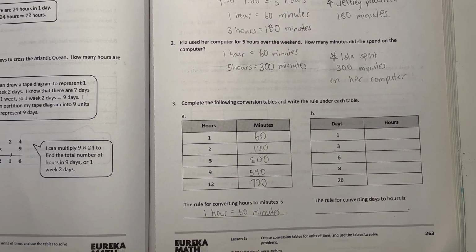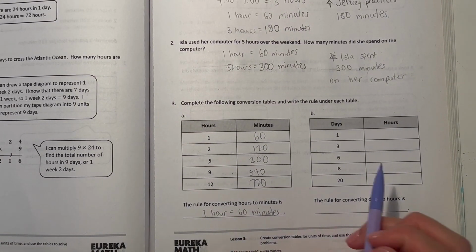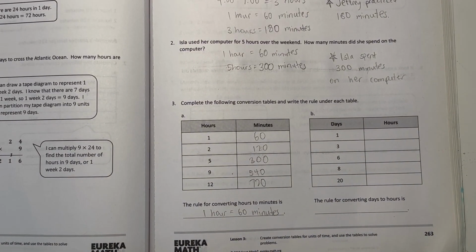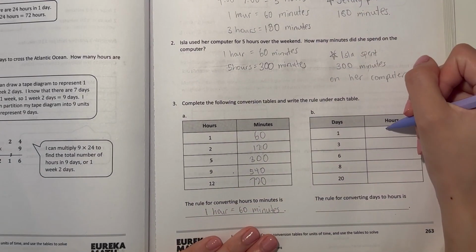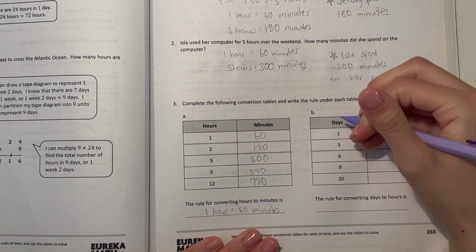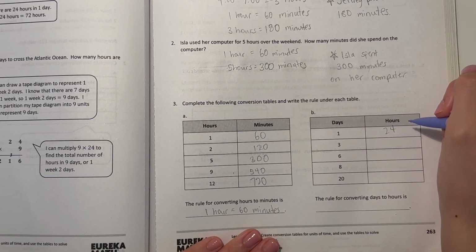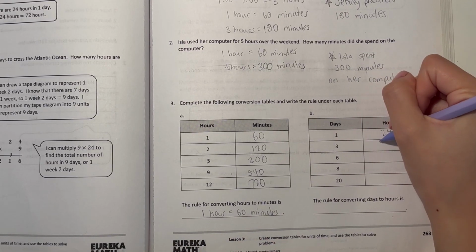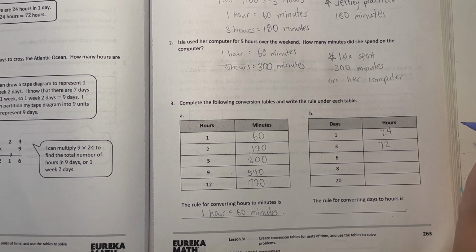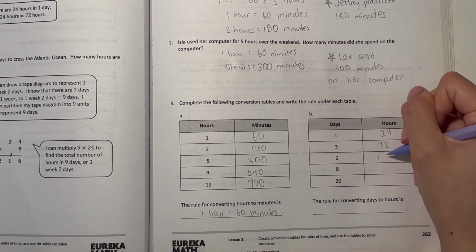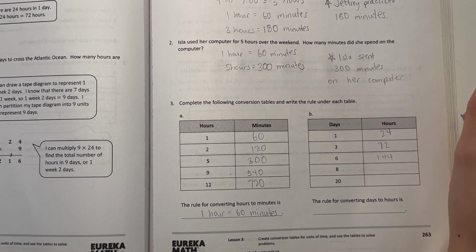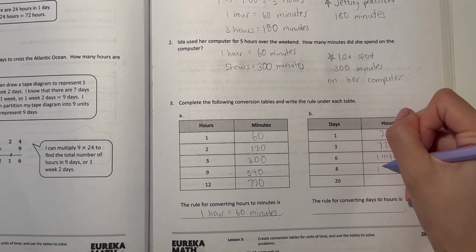Now B, our second table. This is days to hours. So 1 day is equal to 24 hours. That's how long a day is. So 3 days, 3 times 24, that's 72. And 6 times 24 is 144. 8 times 24, that's 184.